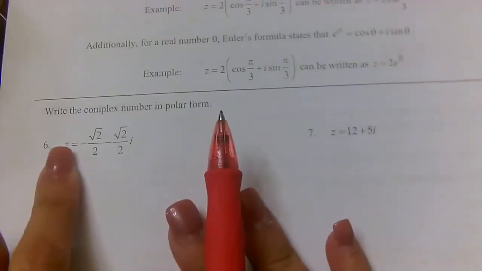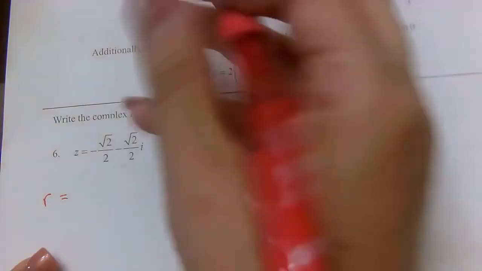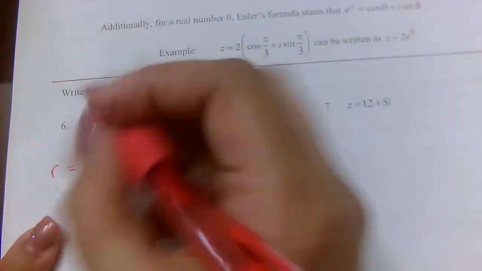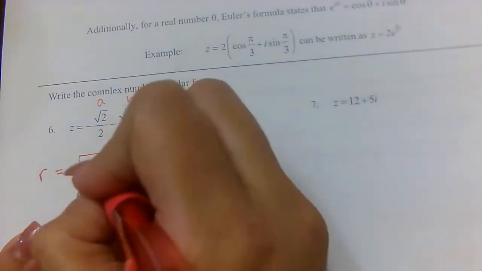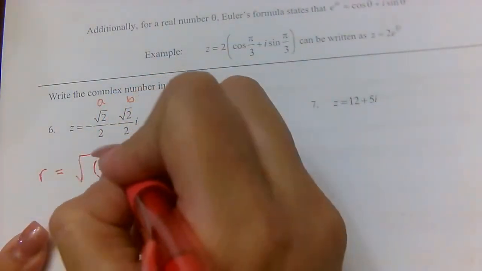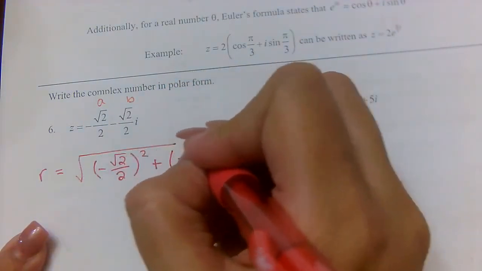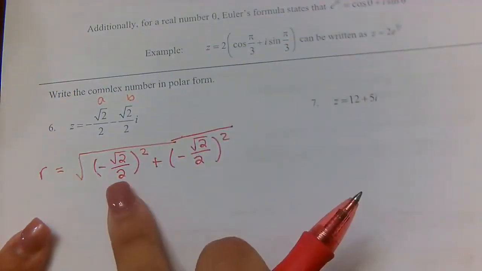All right, let's go ahead and write the complex number in polar form. This is our A, this is our B. So I'm going to use this formula to solve for R. Square root of negative square root of 2 over 2 squared plus negative square root of 2 over 2 squared. Let's go ahead and solve for this one.